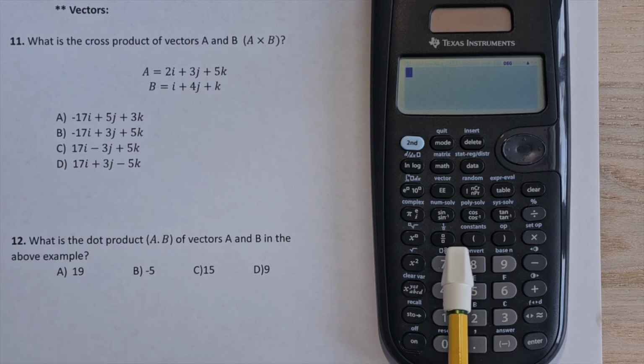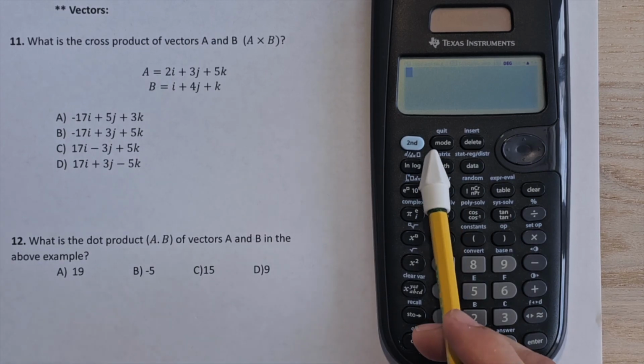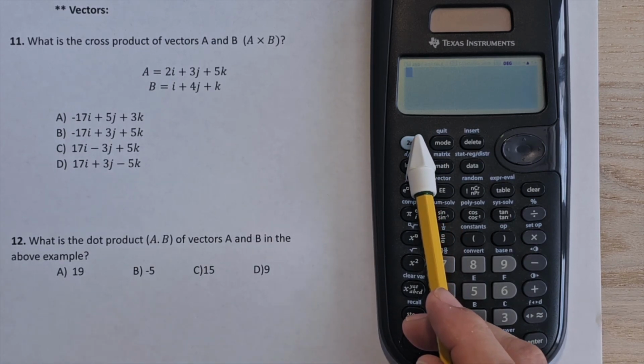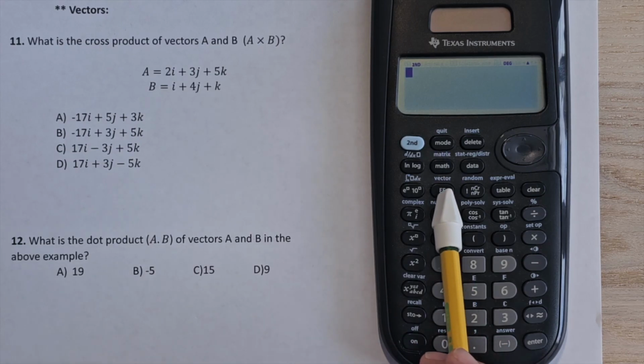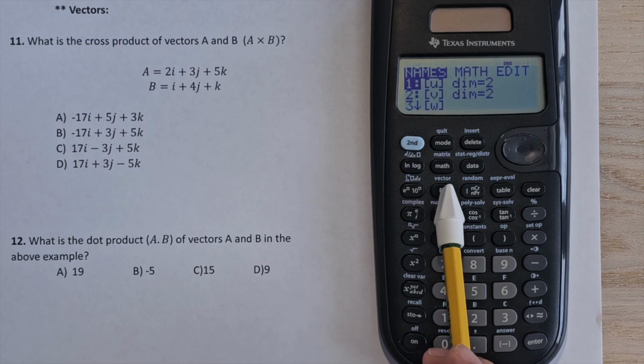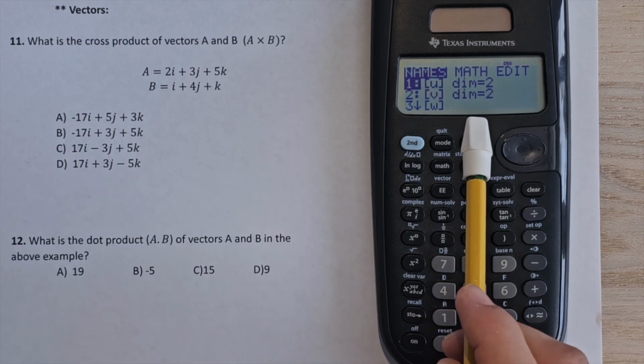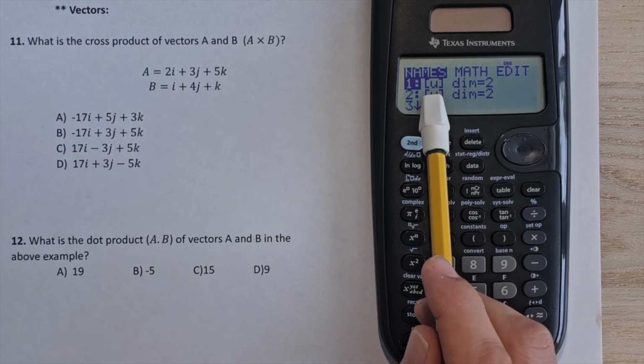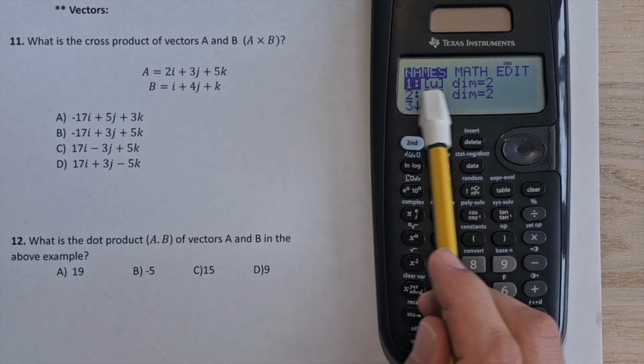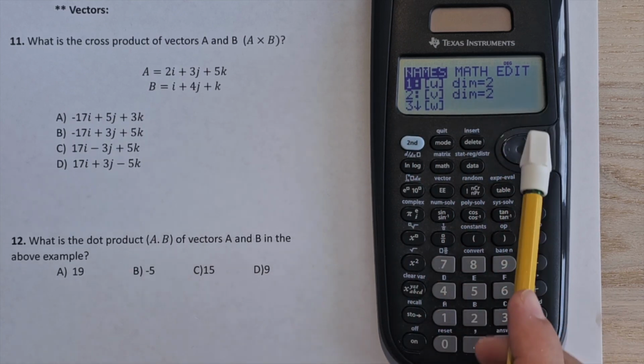Let's start with that. I am going to press the second button to go to vector options. As you can see here, there are 3 options: names, math, and edit.